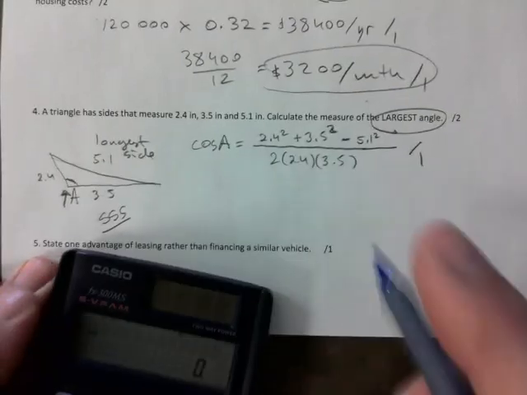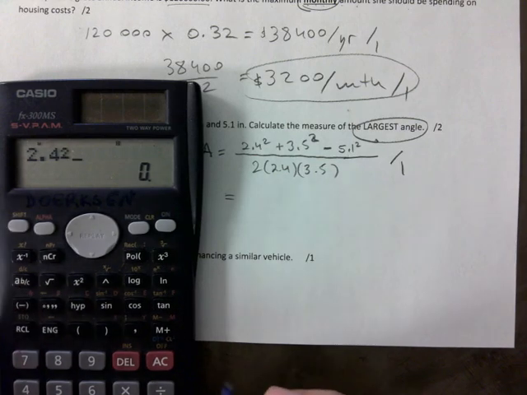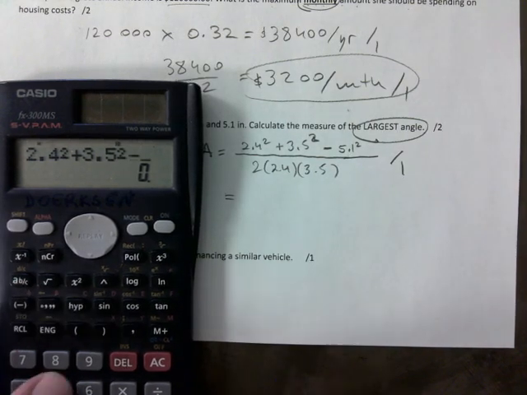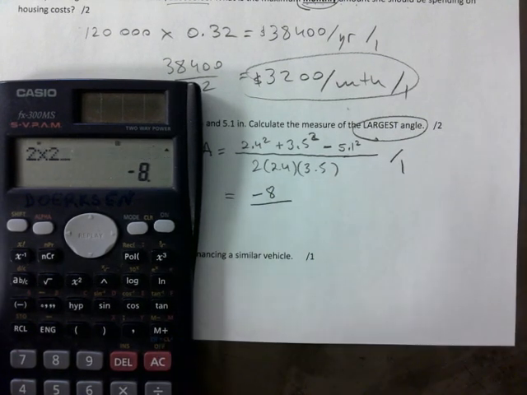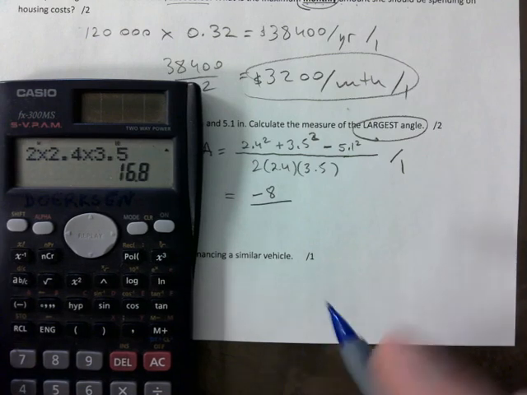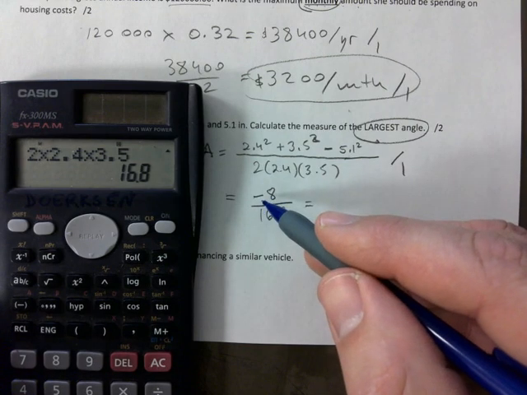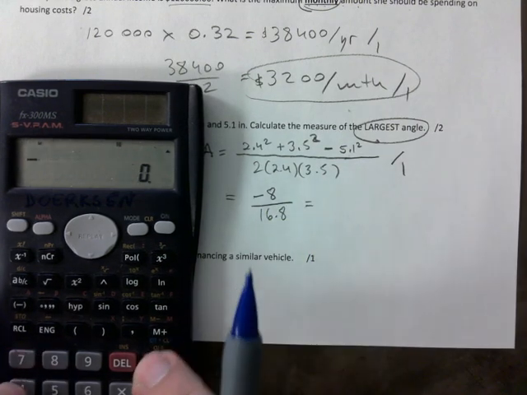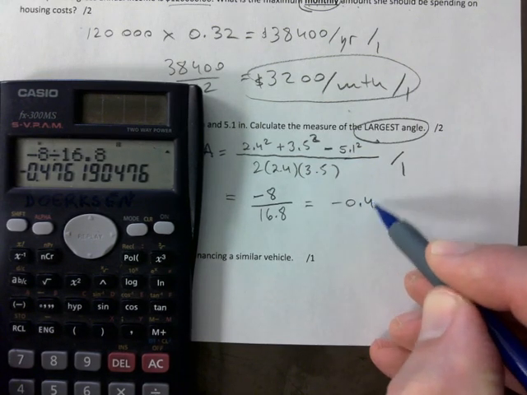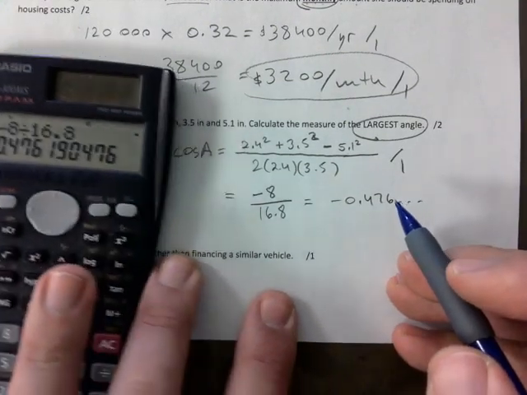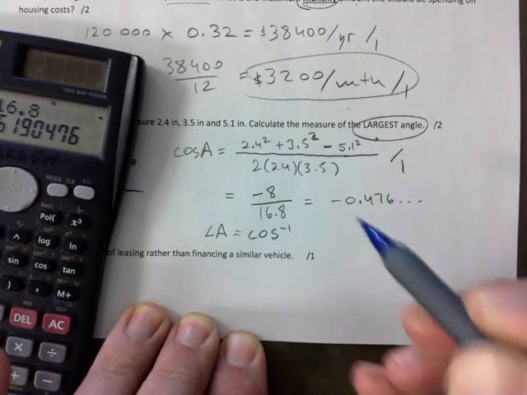And now we need to clean it up, right? So we're going to do the top: 2.4 squared plus 3.5 squared, minus 5.1 squared. You get -8. And then it's 2 times 2.4 times 3.5. That's 16.8. Watch the negative, right? It's important. So you go -8 divided by 16.8. That's -0.476 and something. What do we have to do at this point? You've got to take the inverse, okay?